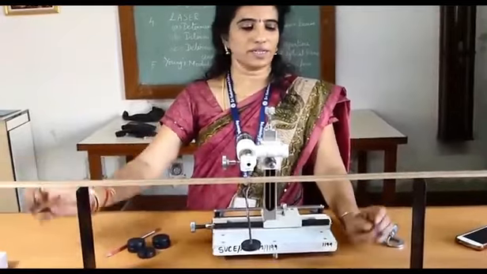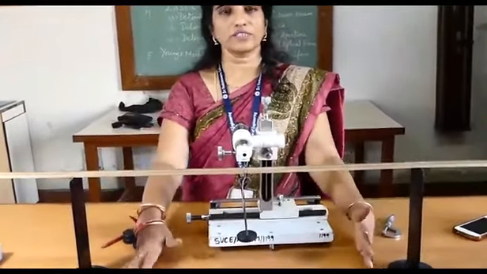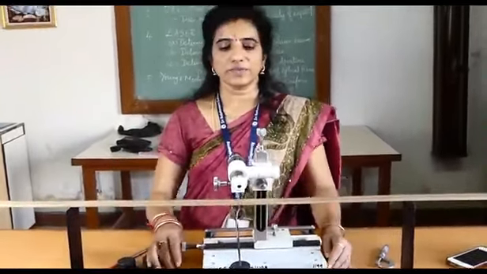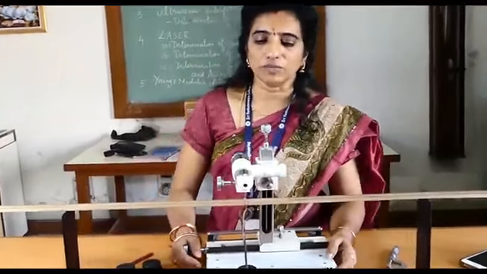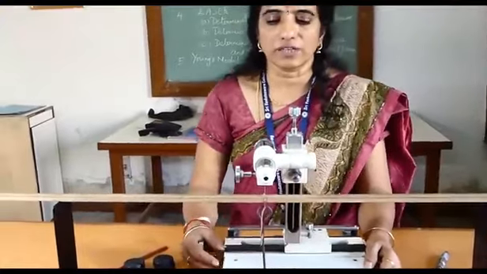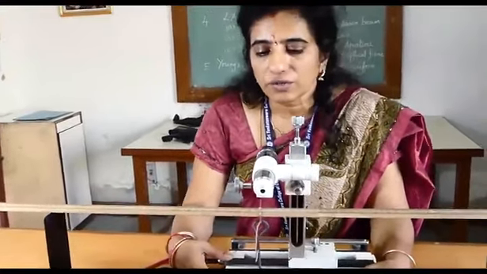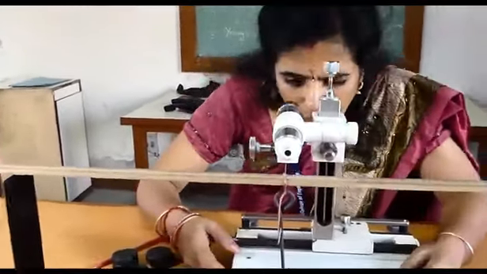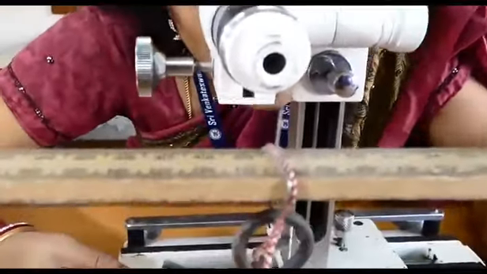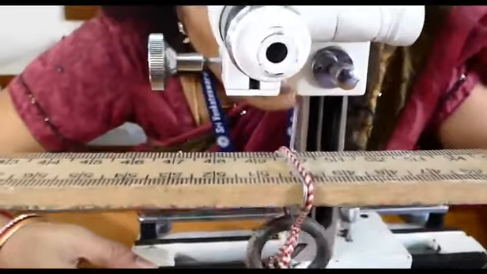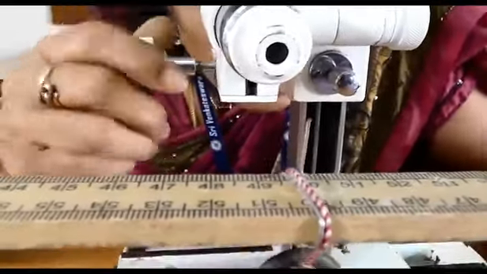This side is 20 and this side is 20. Therefore, the distance between the knife edges is 60 cm. That has to be noted as L in our tabular column: L is equal to 60 cm, which is the distance between the two knife edges. Now we have to focus the tip of the pin by adjusting this traveling microscope front and back and using this zooming lens.